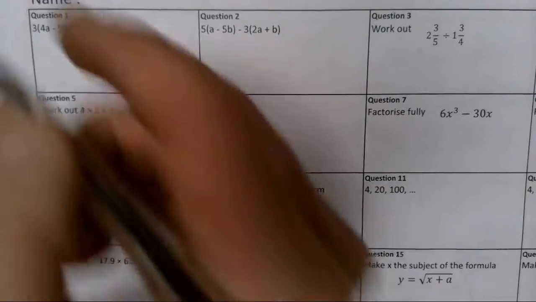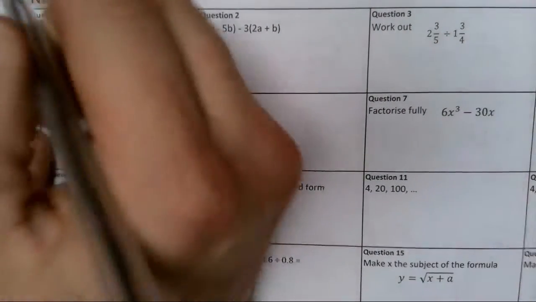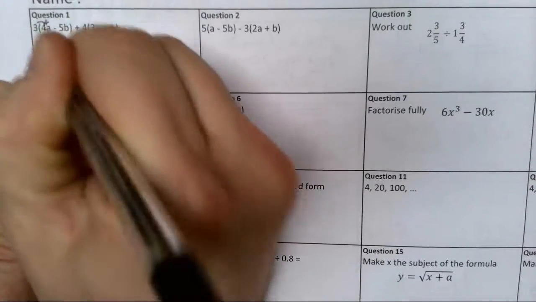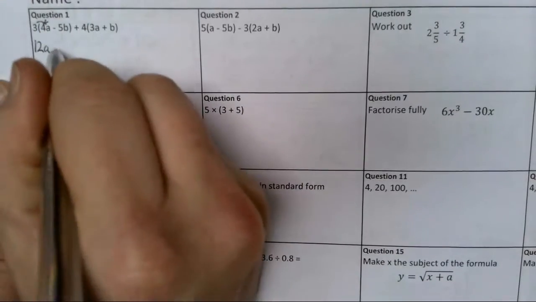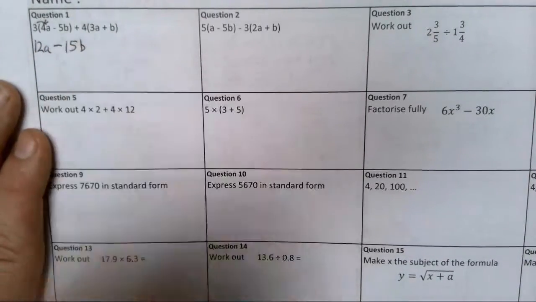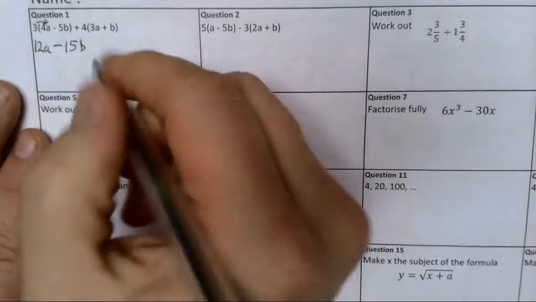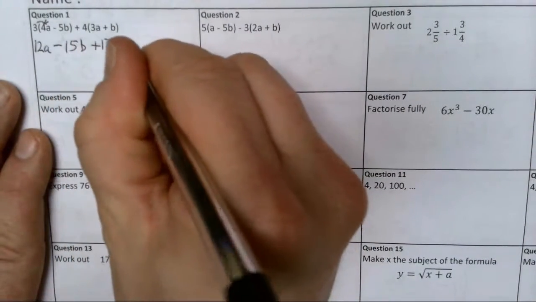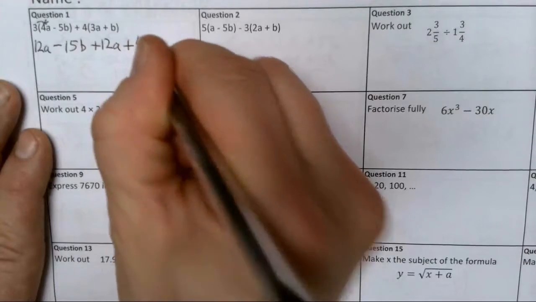Bit of expanding brackets. Week 4, question 1. 3 times by 4a is going to give me 12a. 3 times minus 5b is going to give me minus 15b. Plus 4 times by 3a is going to give me plus 12a. And plus 4 times by b is going to give me plus 4 lots of b.